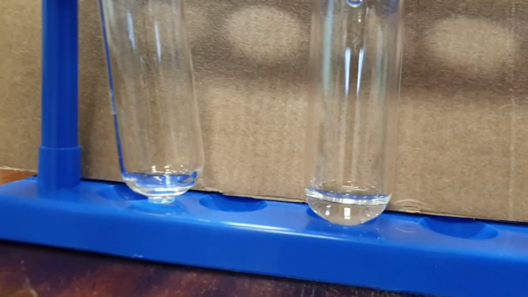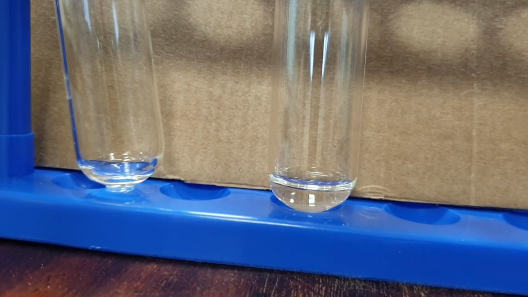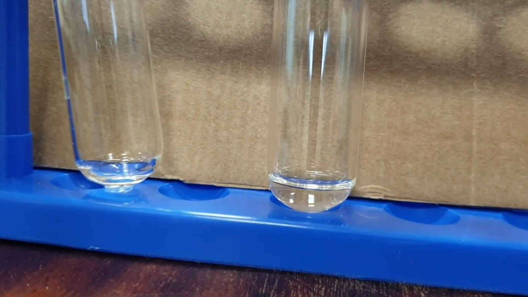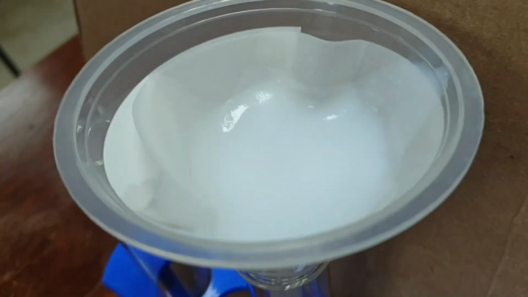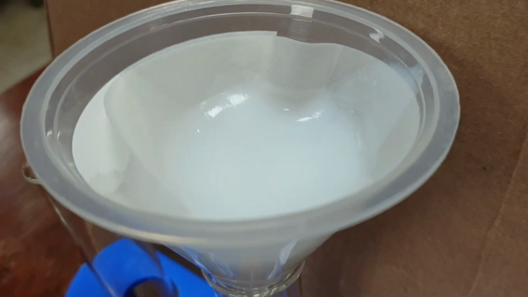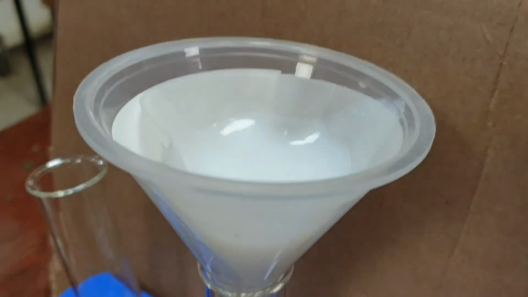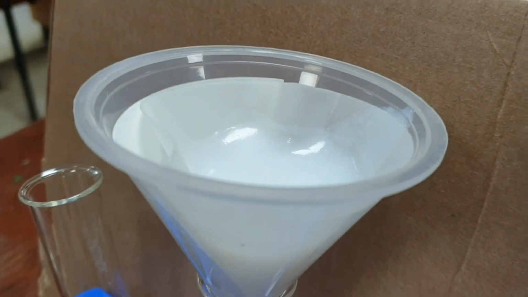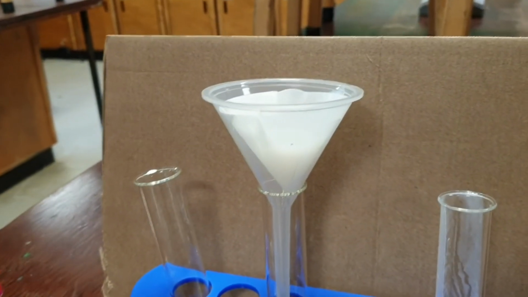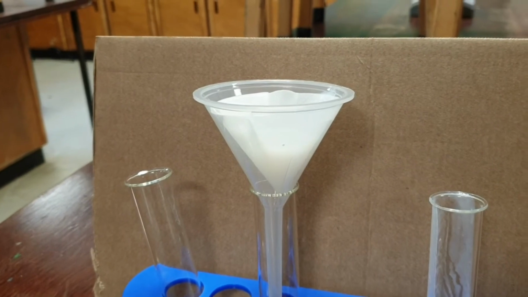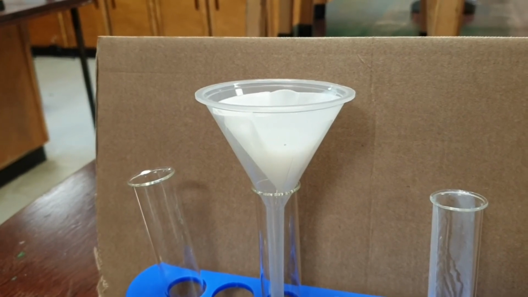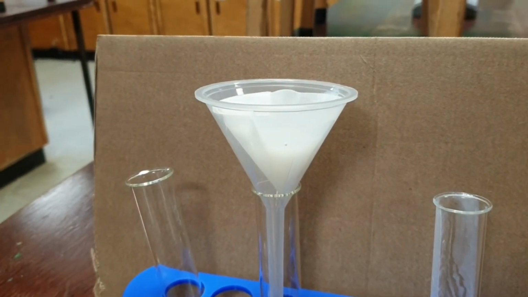But the problem is the magnesium carbonate will not be pure because it's going to be wet, right? When all the water's filtered through, there'll be a solid left in the top, but the solid will be wet. And the water that's there making it wet will contain some of the sodium sulfate dissolved in it. And we don't want that. We need to get rid of the sodium sulfate because all we want is the solid magnesium carbonate. That is the only thing we want.